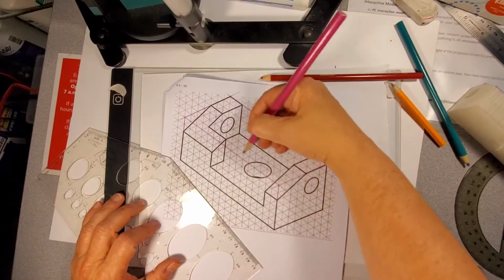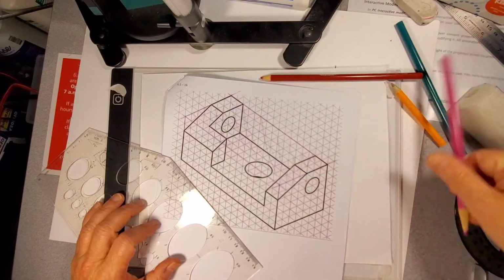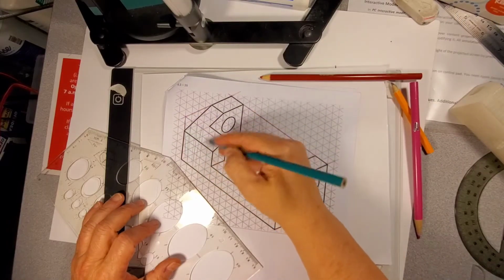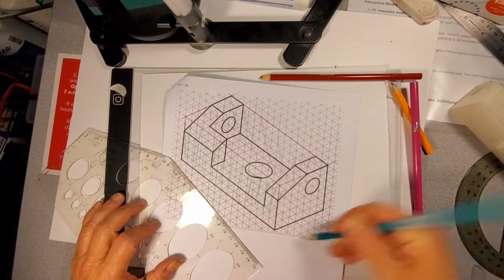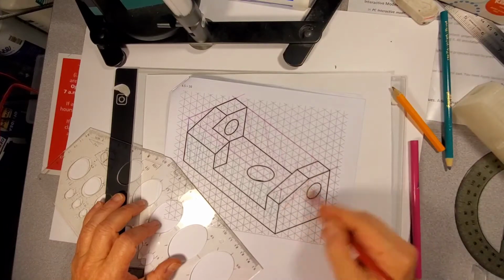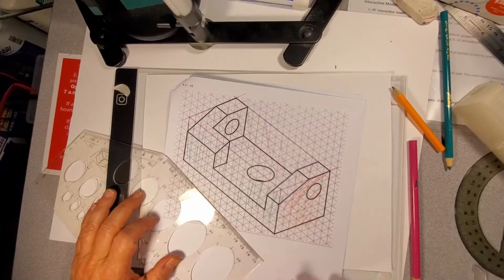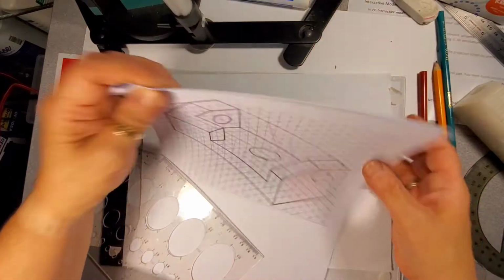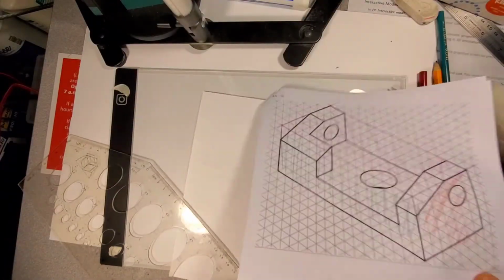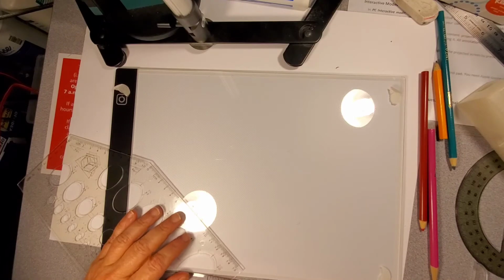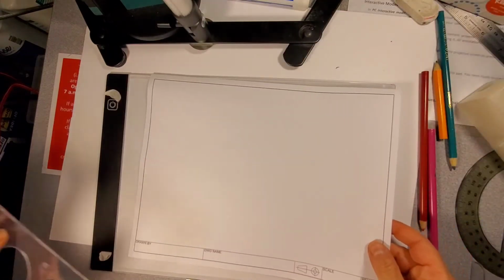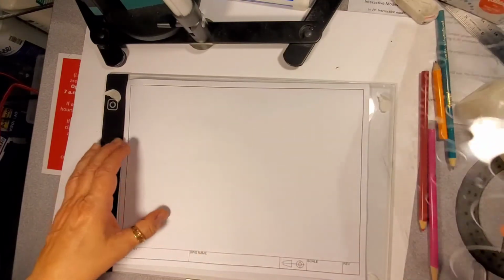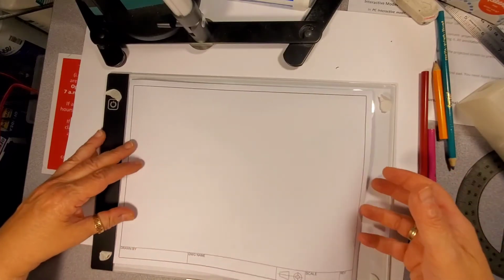Then you've got your top view. You got your front view. You got your right side view. Cool? So this time I'm going to be using no grid paper. Same rules as far as how do you set it up.